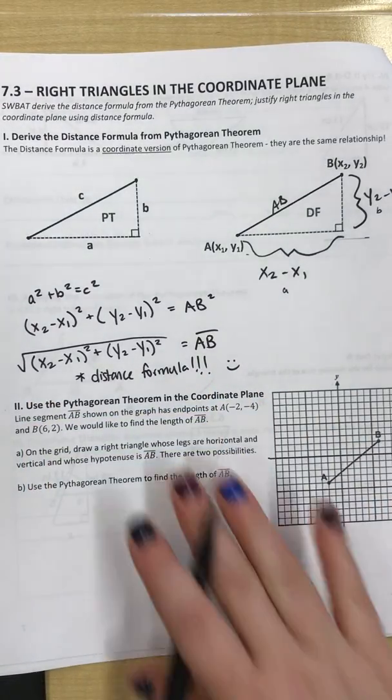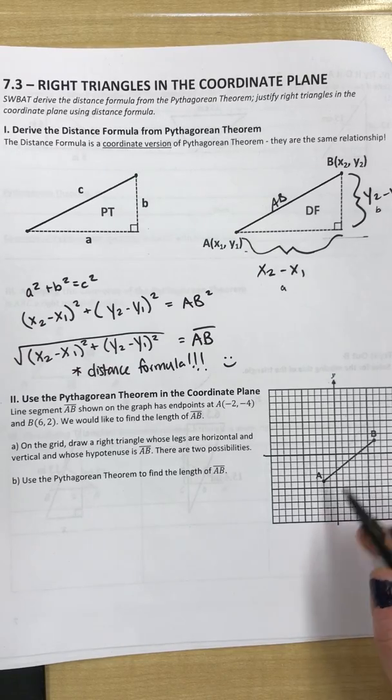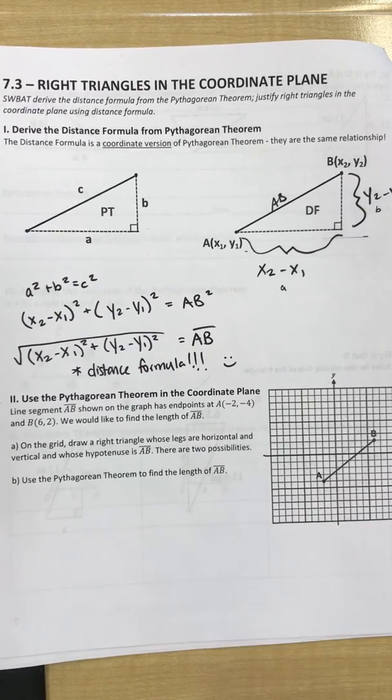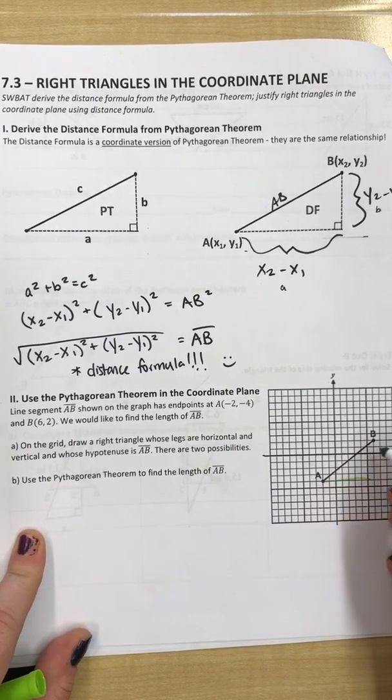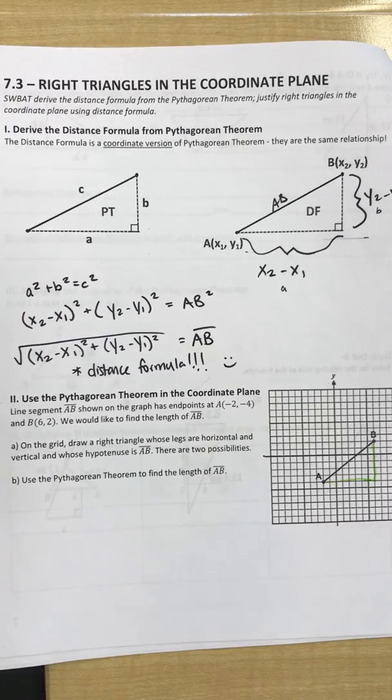Now, how can we use this in the coordinate plane? So if we have a line segment AB, AB has endpoints at -2, -4, and it has endpoints at 6, 2. So we're trying to find the length of AB. I'm going to get a different color really quick. The first thing, as you guys know, is to turn this into a right triangle, because we can use the Pythagorean theorem to find the lengths of right triangles. So why don't we do that here?